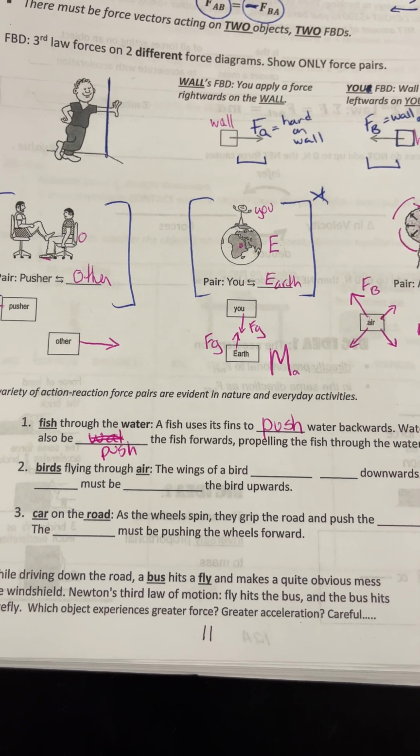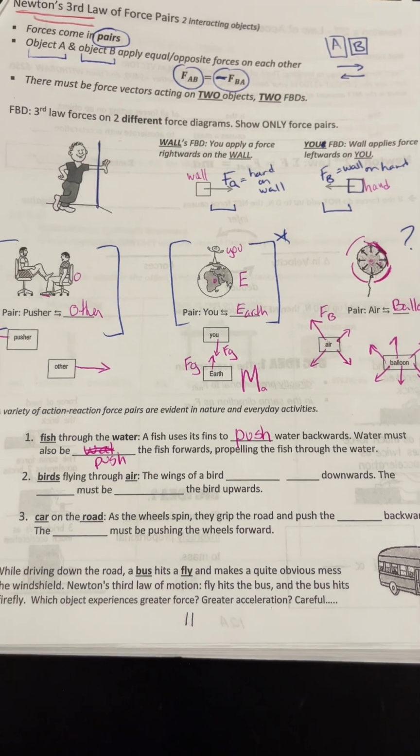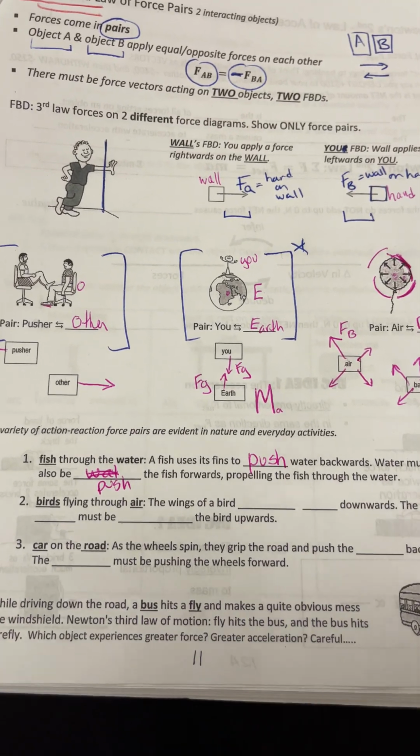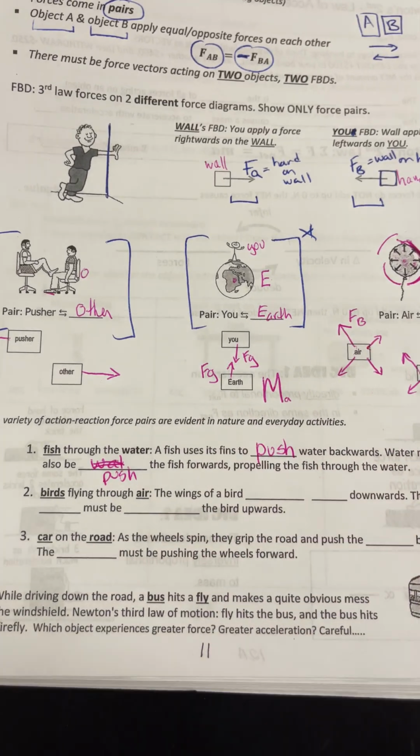Airplanes experience the same thing. The engines push air molecules back out the rear end of the engine, and the air pushes the engines forward. So hopefully I kept that pretty short. You're going to try the bottom of these, and you can check on Canvas.